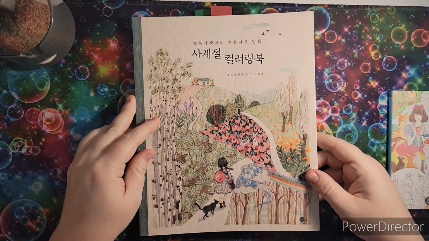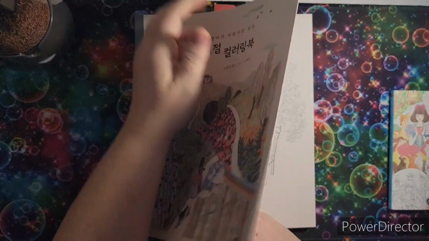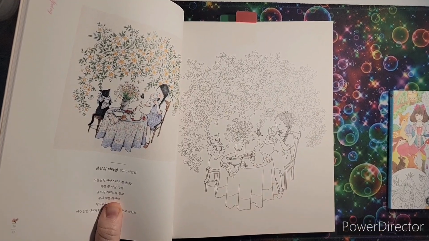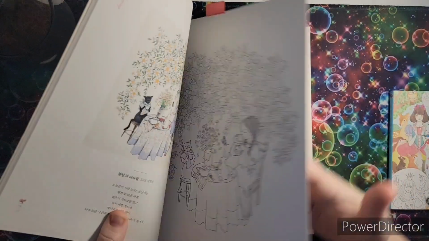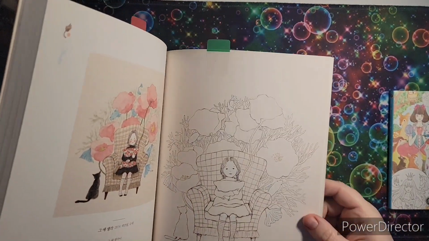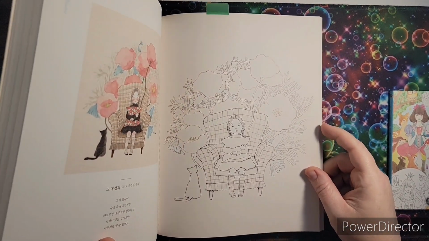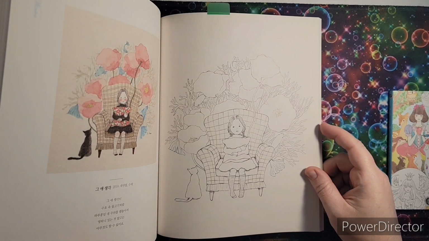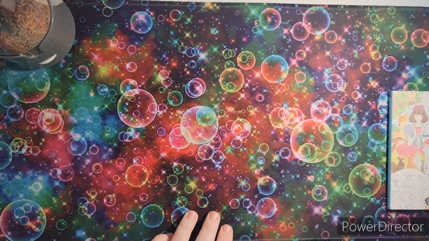I have this one, which is the Four Seasons coloring book by Green Ivy. And I flagged this one because we have a little tea party going on here, and she has a rabbit at the tea party. And I flagged this one, I don't know why. I think I flagged it because she's so much smaller than the flowers. See how big the poppy flowers are in the back? So I think that's why I flagged that one. That one's a little bit of a stretch, but you could use it.